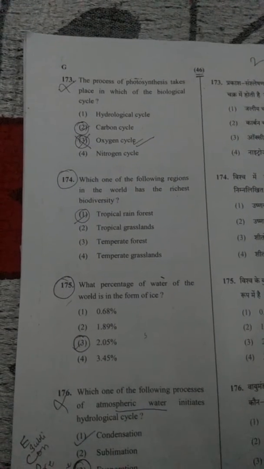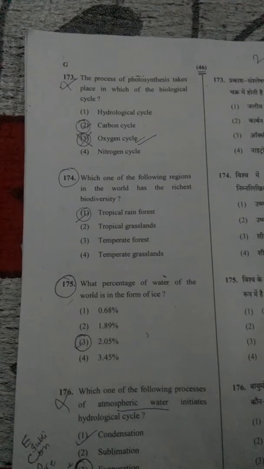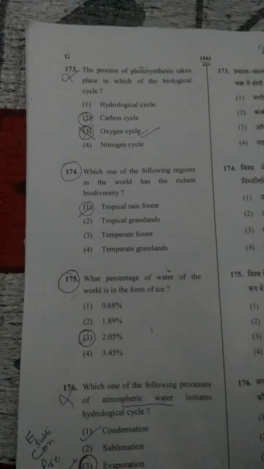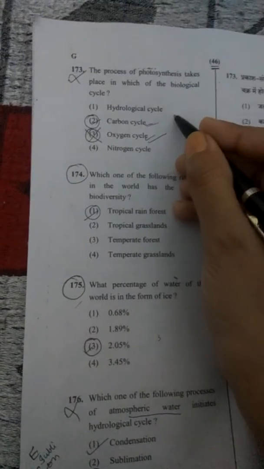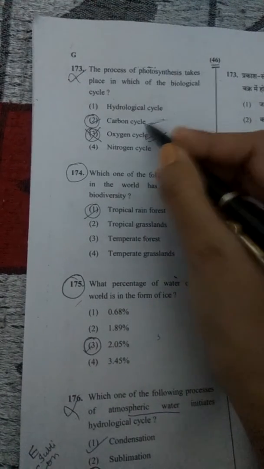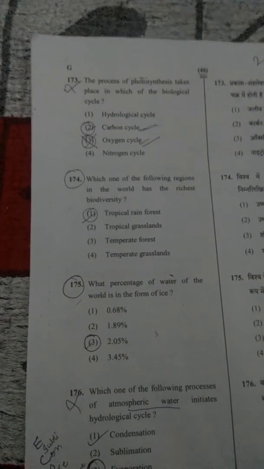So it takes place in the carbon cycle. Photosynthesis, basically the plants absorb sunlight and then they produce oxygen. Okay, and that automatically goes inside the human when they eat it. So they just exhale the carbon dioxide.